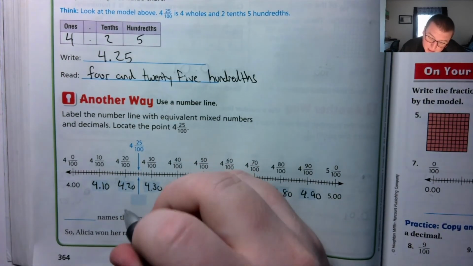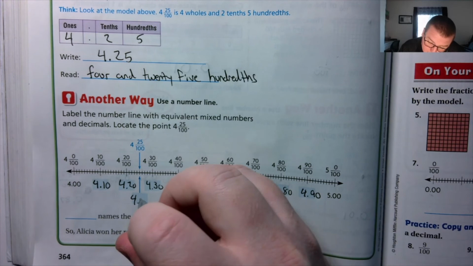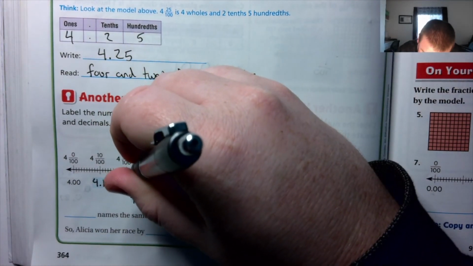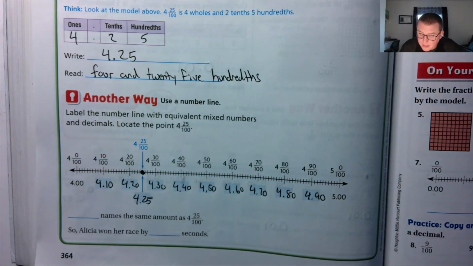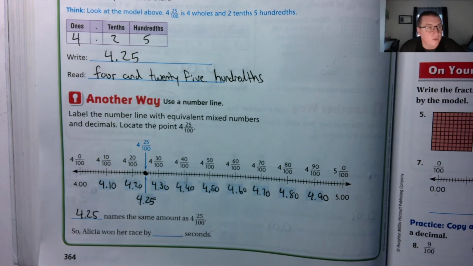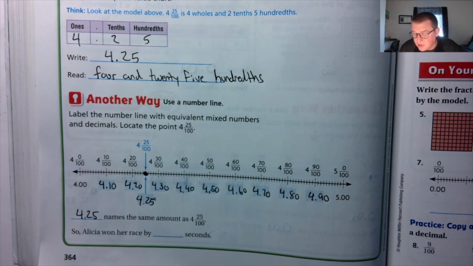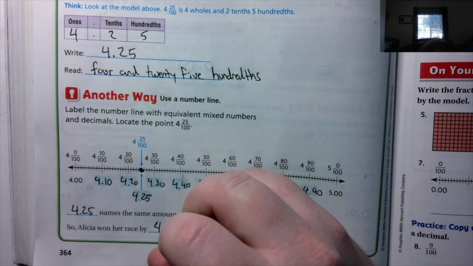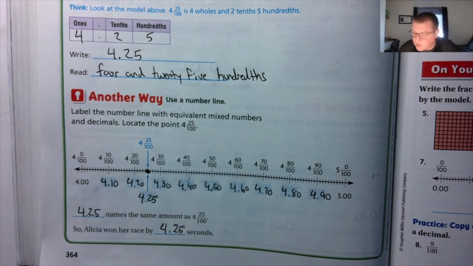So, going back, we have our 4 and 25 hundredths. We've already written it up top. We know it. We're going to write it again as 4 and 25 hundredths, and mark it beautifully on this number line right here. And let us know that 4 and 25 hundredths, or 4.25, names the same amount as 4 and 25 hundredths written as a fraction. So, Alicia won her race by 4.25 seconds, or 4 and 25 hundredths seconds.